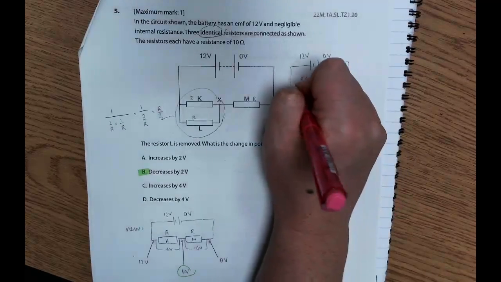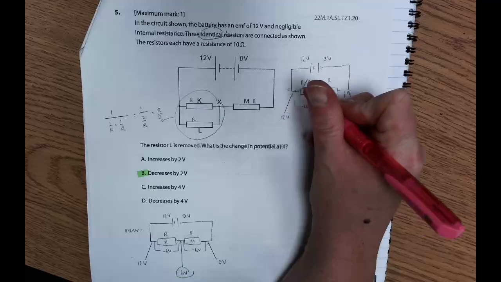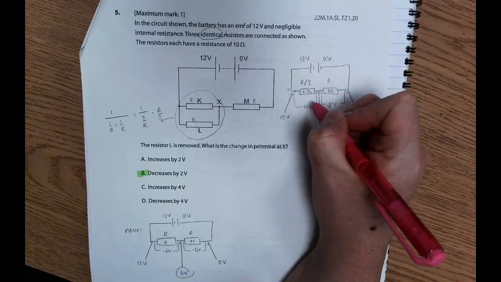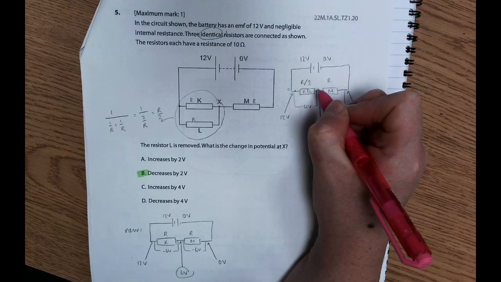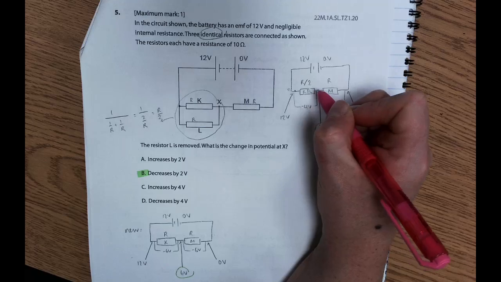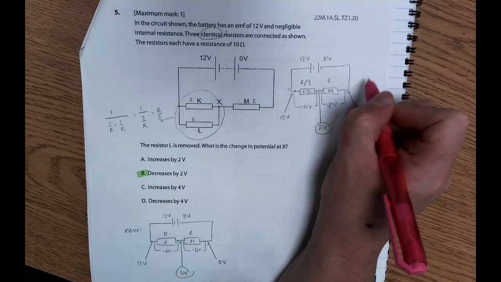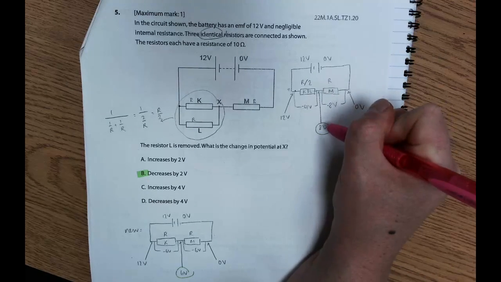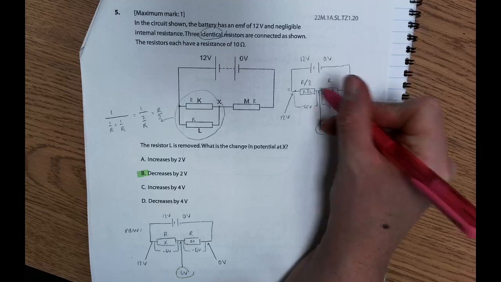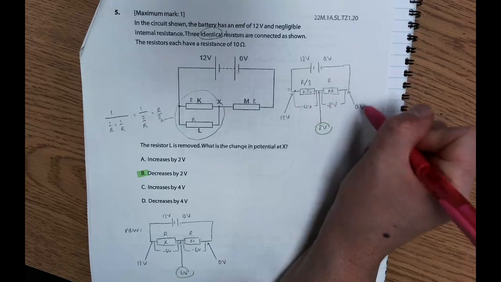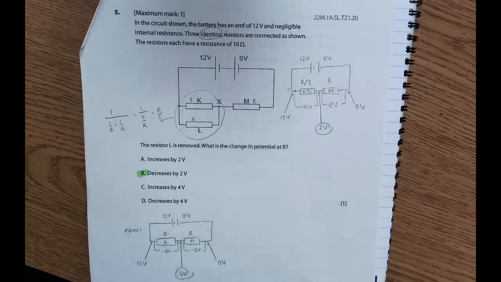Now at this point in the circuit, they had 12 joules per coulomb. If they drop 4 volts, it means that they now only have 8 joules per coulomb to transfer in the rest of the circuit. So their potential value at this point is now 8. Once they go through M, they're at a potential of 0.